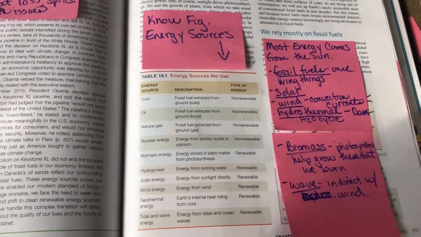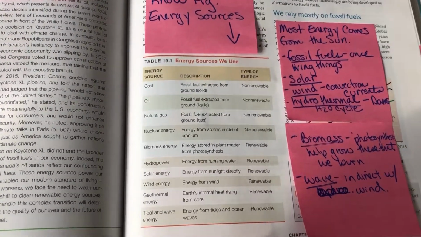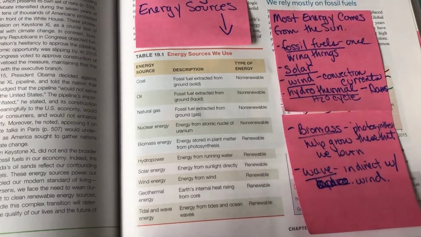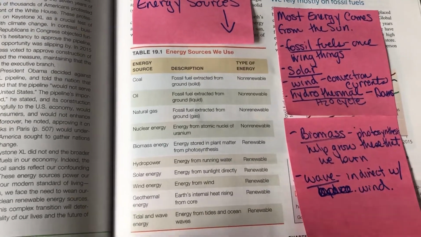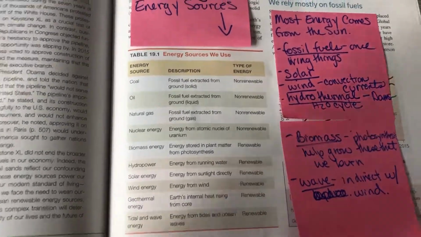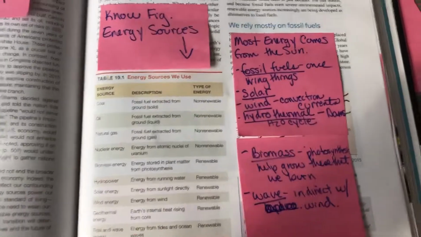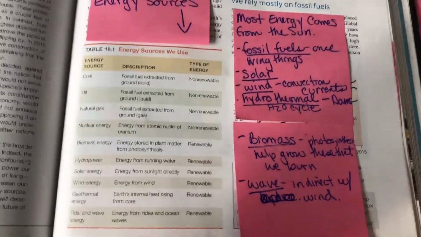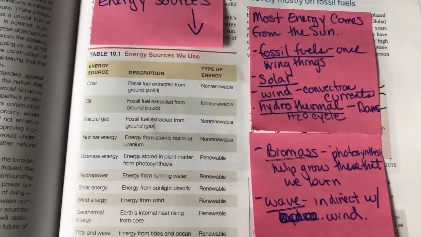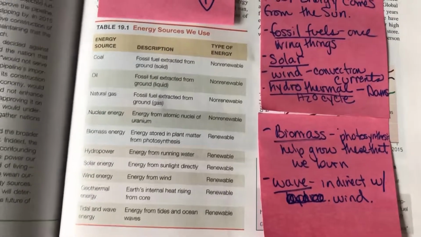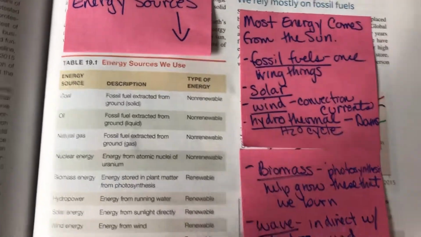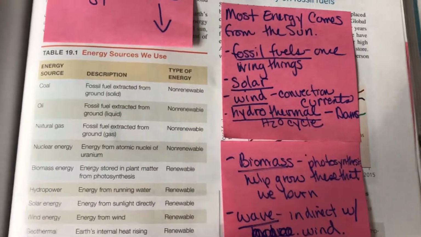Moving on to the next page. This chart here, you need to make sure that you know all the different energy sources, which are considered renewable and non-renewable, and it gives a little description of exactly how we obtain it. The big thing you have to make sure you know is that most energy comes from the sun in one way or another. So for example, fossil fuels are made up of once living things. So they all were dependent on the sun for energy at one point.